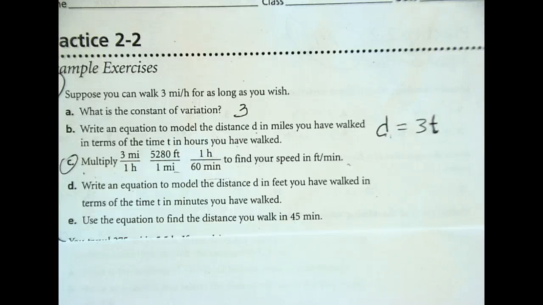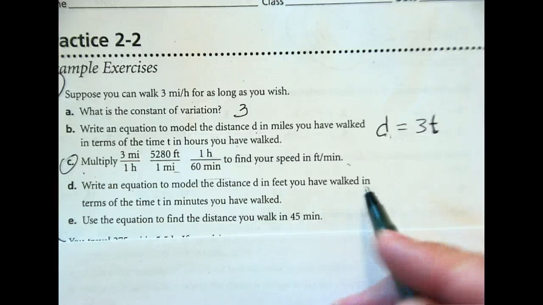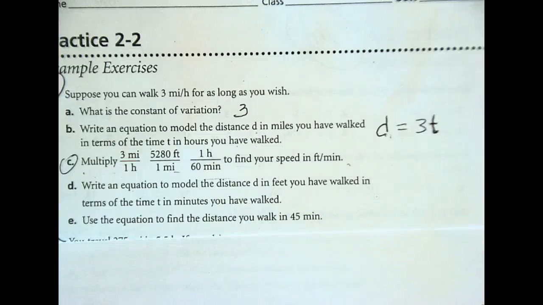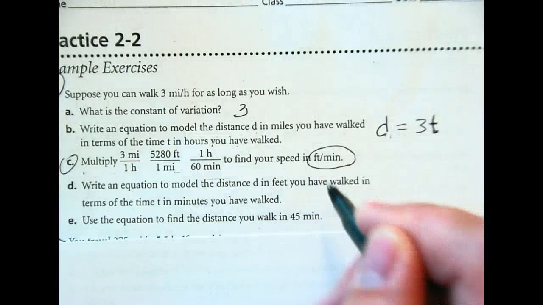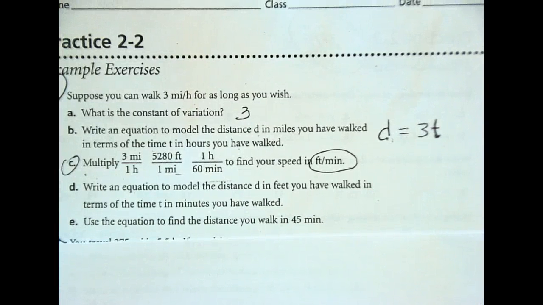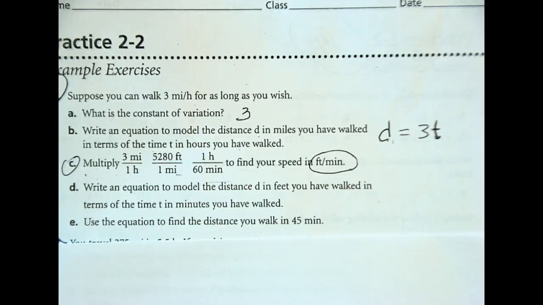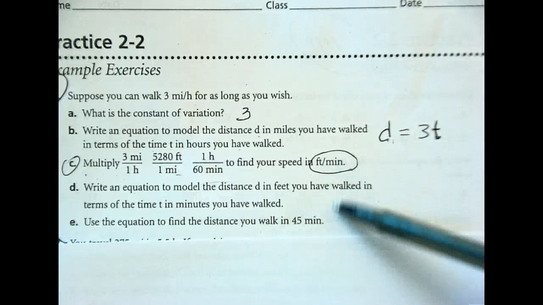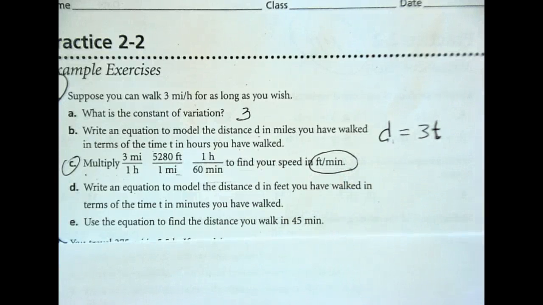Hey, Jaden, what do you think? So that if the minutes... Yeah, why would you want it in minutes? Feet per minute. For sure, it changes to feet per minute. So if you don't walk for an hour, you can figure out how long you go in a couple minutes. Why in the progression of this problem would they want us to change to feet per minute? Jody? It says 45 minutes in the last one.